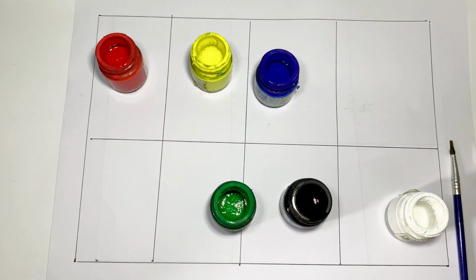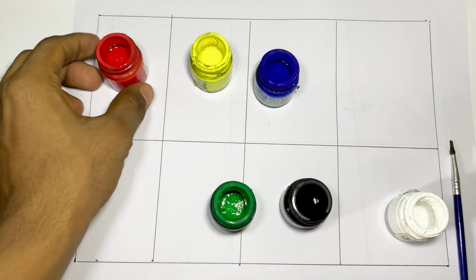Today you will learn to draw capital letter alphabets. So kids, let's learn the names of the colors.